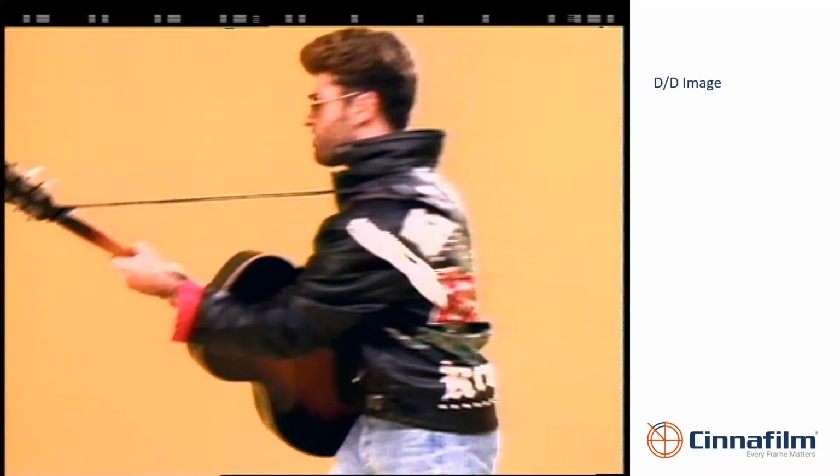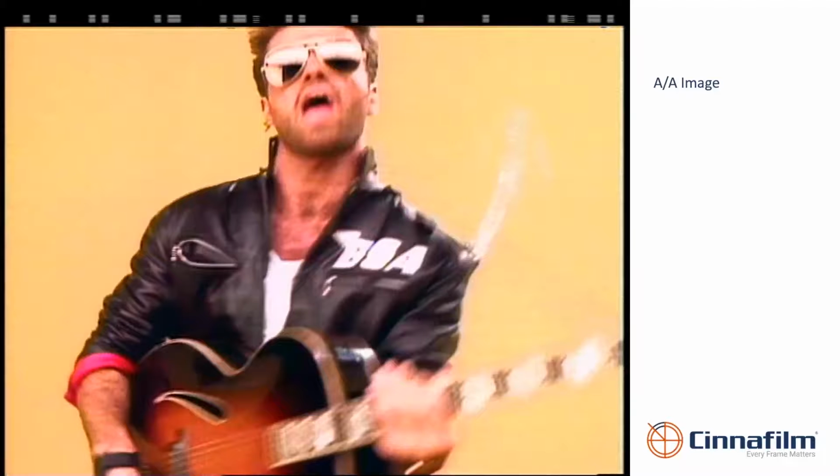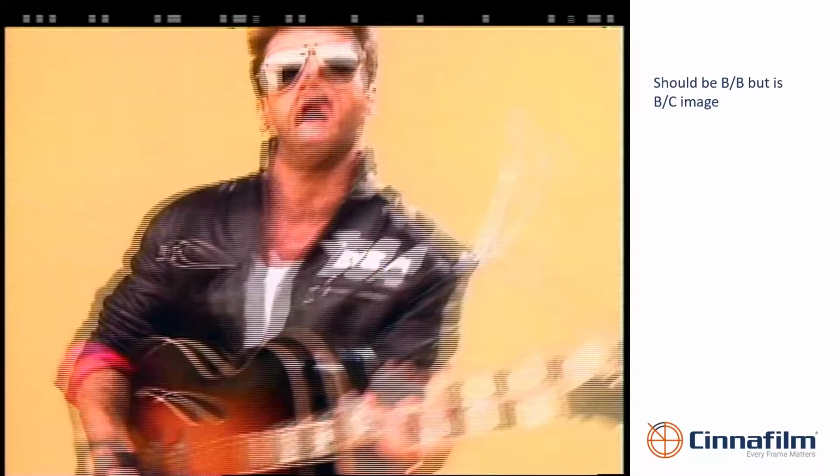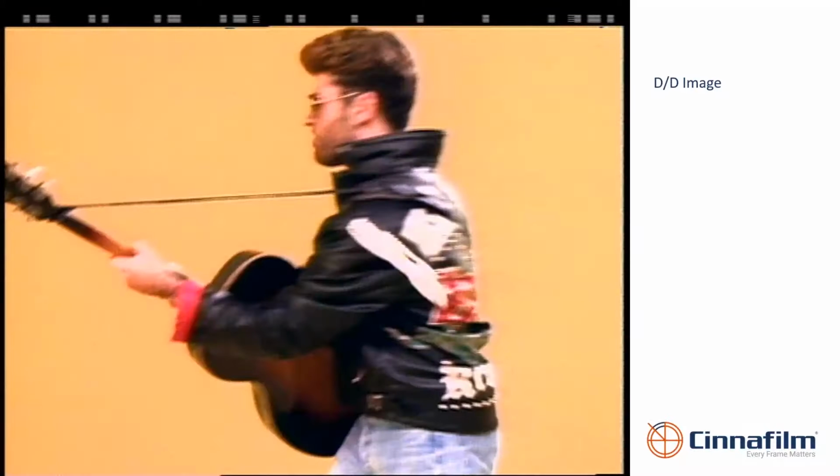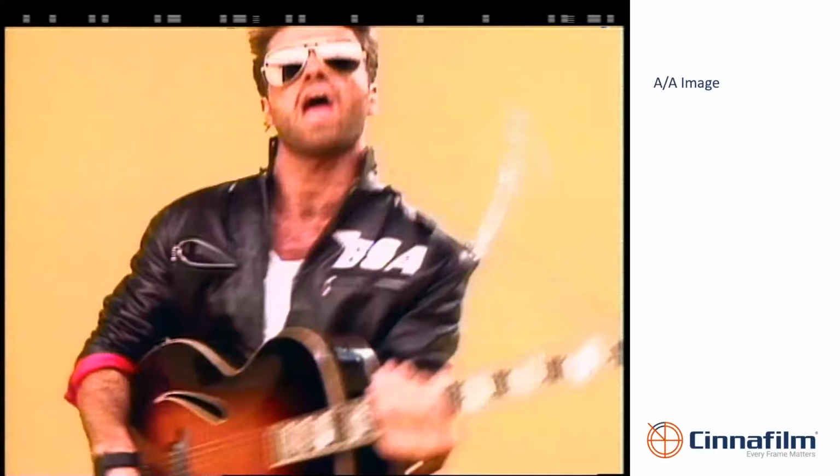So this is the BC image in the pattern. Then we have a CD image. The next frame should be DD. That's good. We have the progressive image. Next one should be AA. That's good. Next one should be BB, but it's not BB. It's B over C. So when they did this scene transition from here to here, they didn't think about the fact that this is DD and they need to back it up one frame so that way you would have an AABB situation. They just started wherever they wanted to.